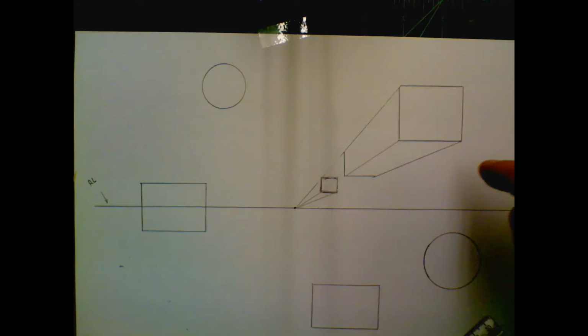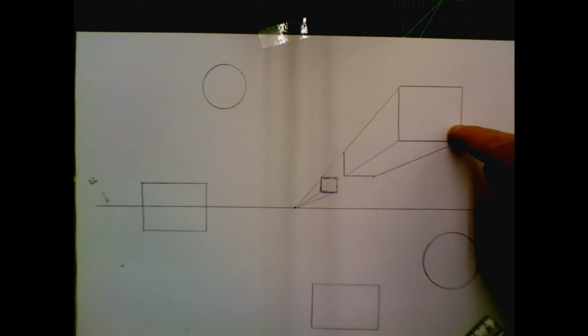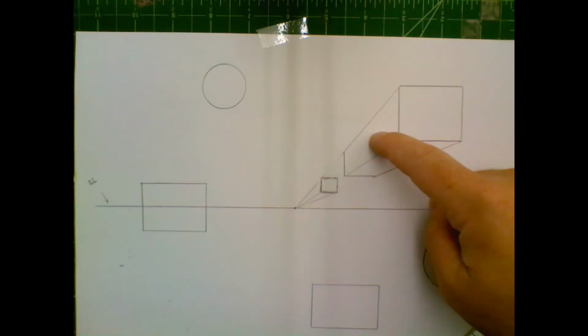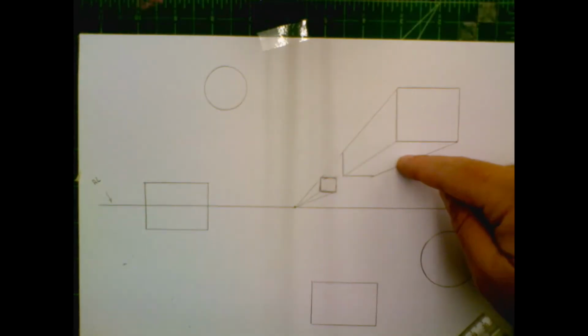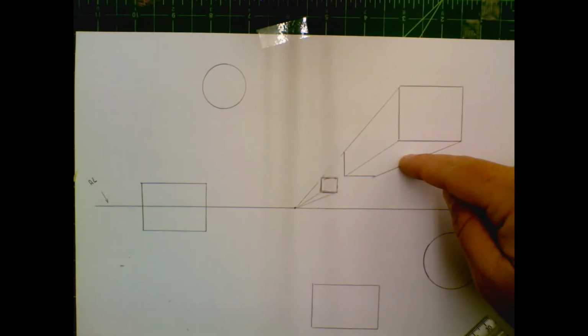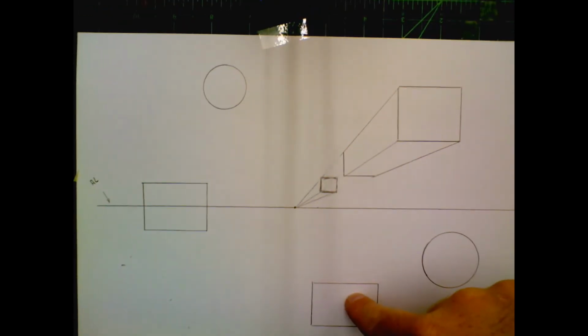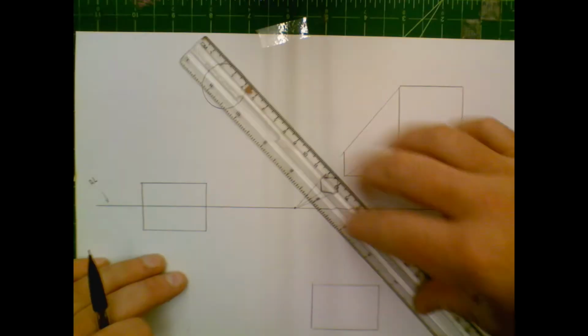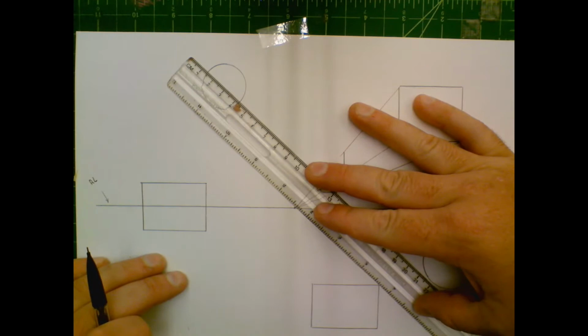Okay, you can see that because this shape is to the right of the vanishing point and above the horizon line, we see the opposite. We see the left side and we see the bottom of that shape. So looking at this one down here, we can say, okay, it's to the right and below, so we're going to see the left and the top. Whatever it is, you're going to see the opposite. So just knowing that going in sometimes helps.